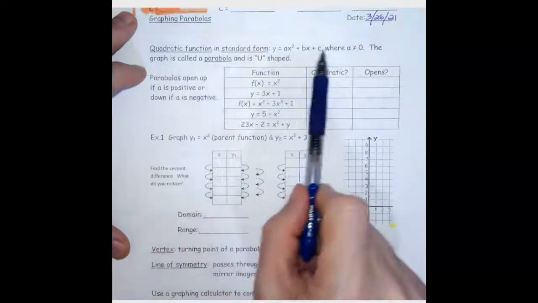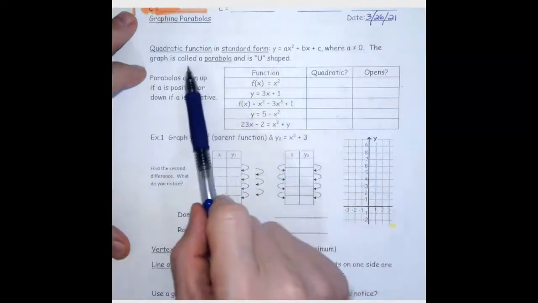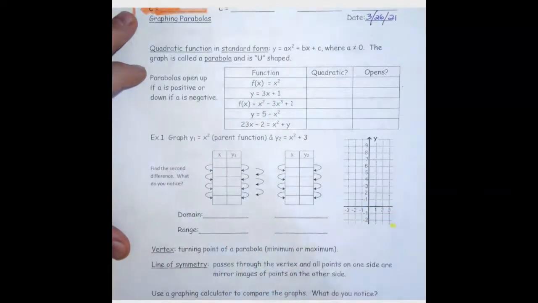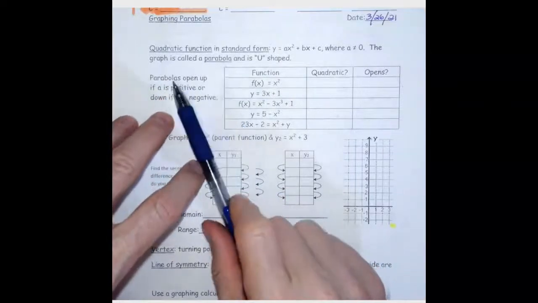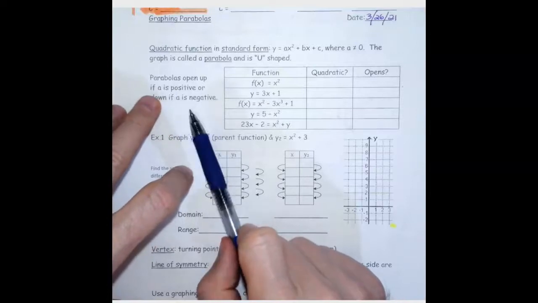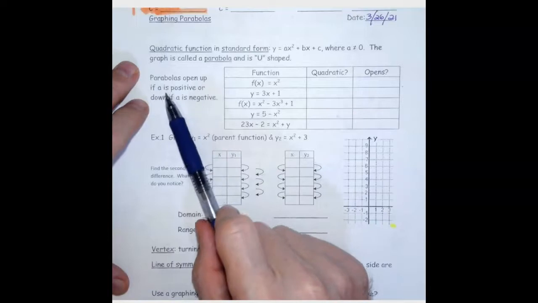Okay, the graph of things that are squared as the highest exponent are called parabolas, and they basically have a U-shape to them. Parabolas open up if a is positive, or down if a is negative. That parallels the slope of a line. If the slope of a line is positive, it goes up.